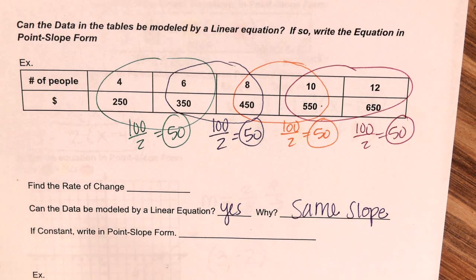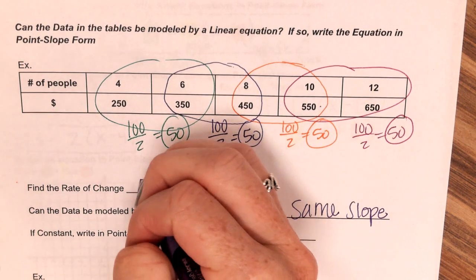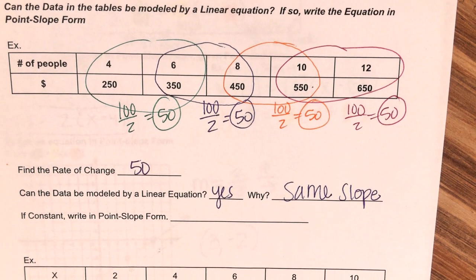Then it says, what is the rate of change? What does rate of change really mean? Slope. So what was it? 50. Then it says, if it is, write it in point-slope form. Did it say slope-intercept? Point-slope.